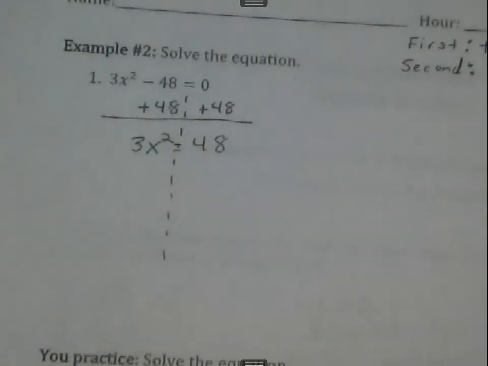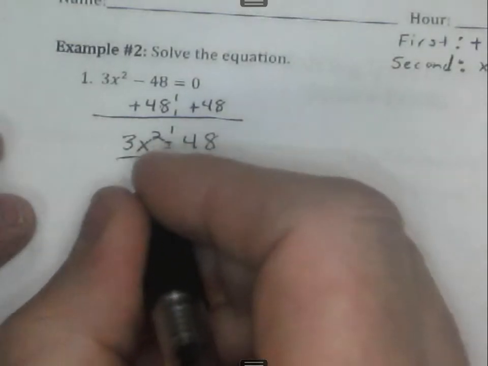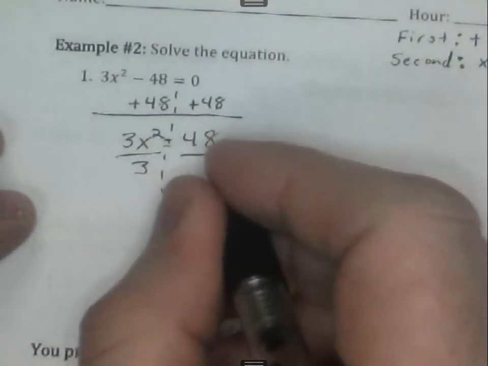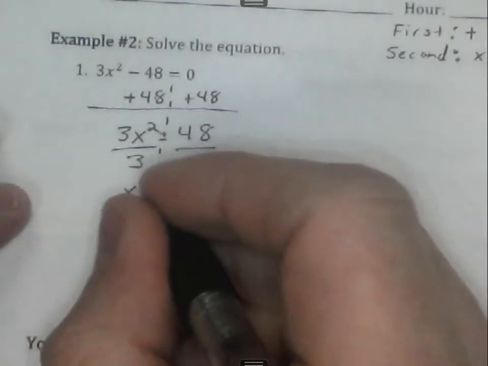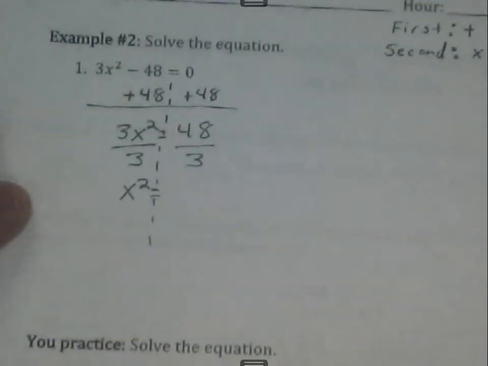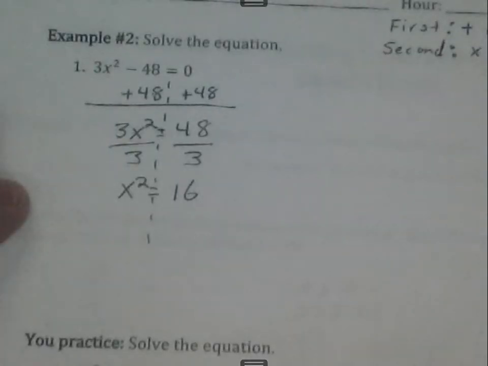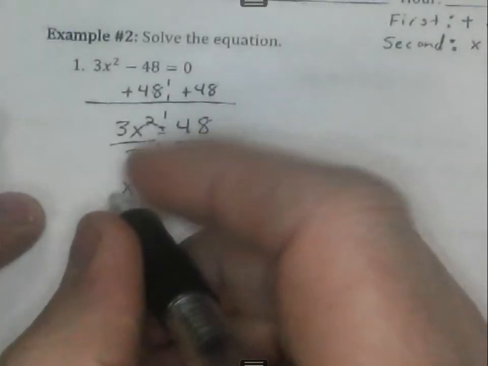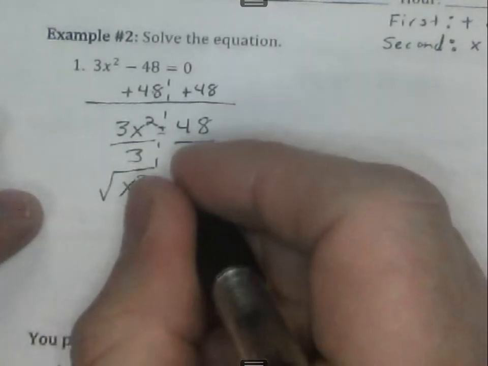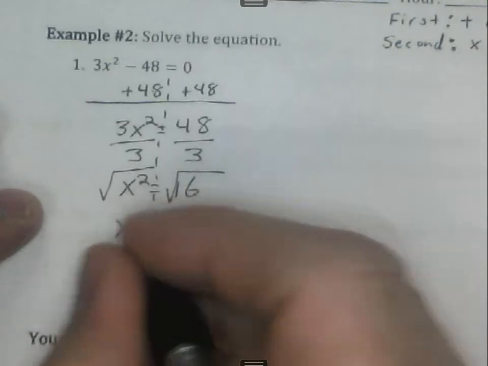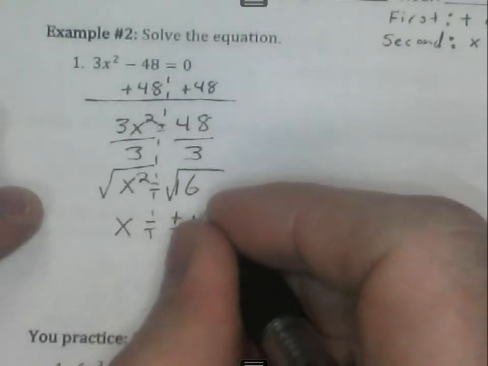Next, what we're going to do is we are going to do our multiplication or division. So we're going to divide by 3. When I divide by 3, I get x squared equals 48 divided by 3, which is 16. Next, we are going to get rid of the square. We do that by taking the square root of both sides. This will give us x equals, don't forget your plus or minus, square root of 16 is 4.